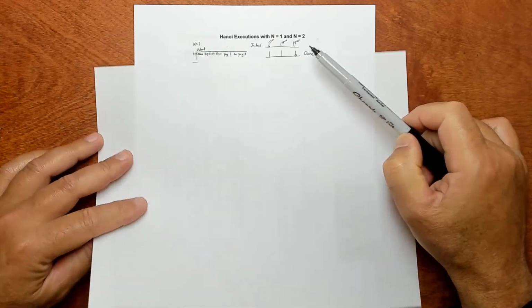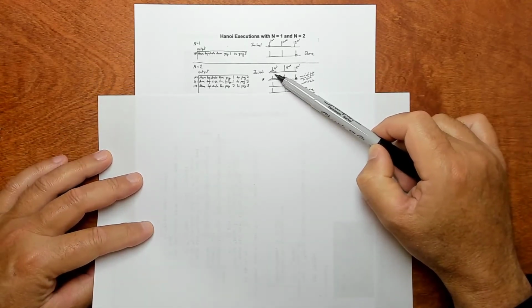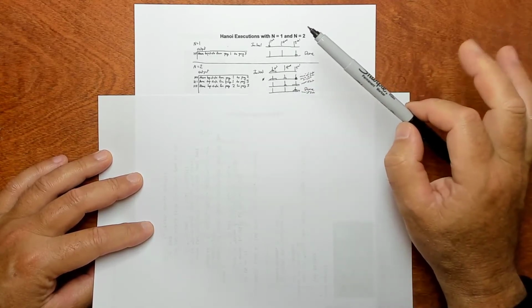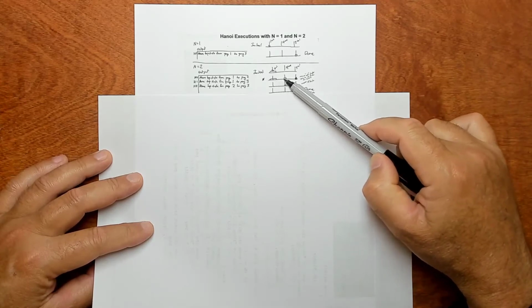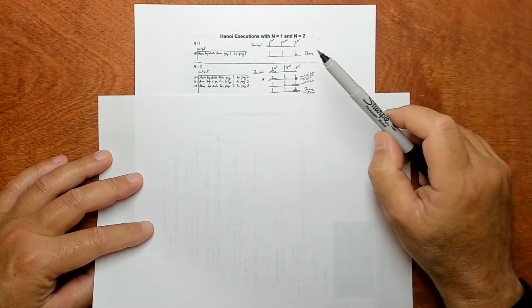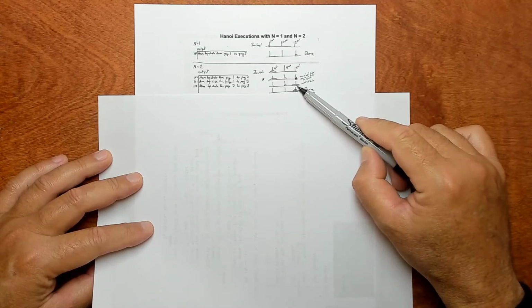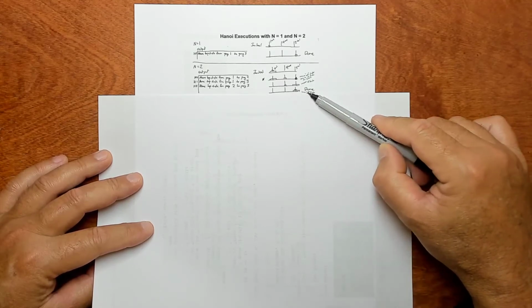And if n were 2, that is, if you're trying to move 2 donuts from this starting peg to this goal peg, the solution is a little bit more complicated. First you have to move the little one over to the spare, because you can only move 1 at a time. So you move the little one over to the spare, and then you move the big one over to here. Then you can move the little one back, and you're done.